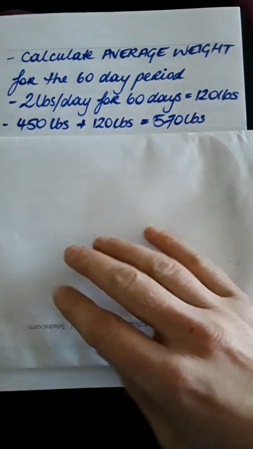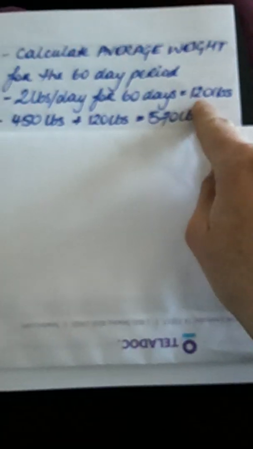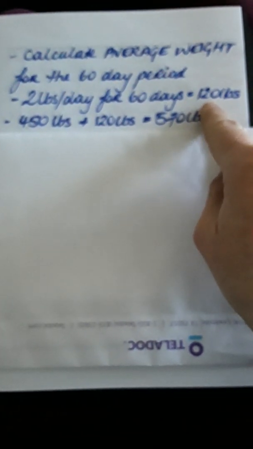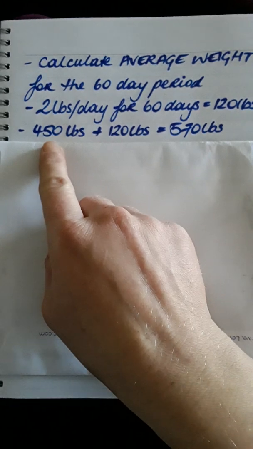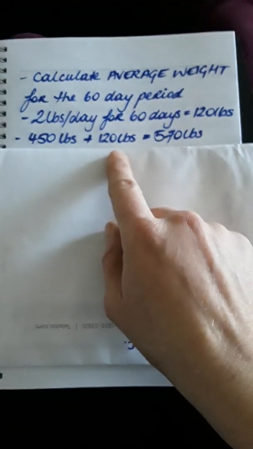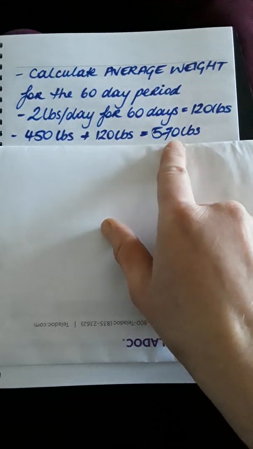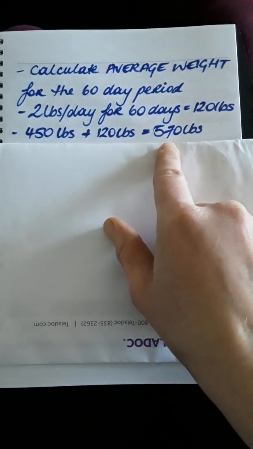Well, you do the 2 pounds a day for the 60 days. That gives you 120 pounds. That's going to be their total amount that they gain over that 60-day period. So your starting weight is 450 pounds plus the 120 pounds that they're going to be gaining over that time period. That will give you an ending weight of 570 pounds.